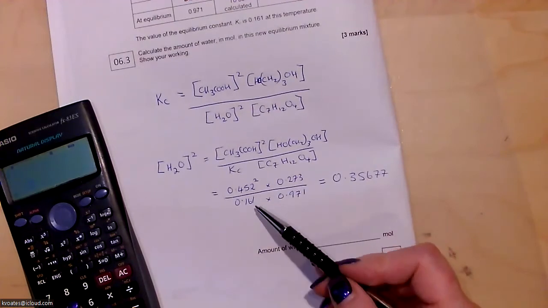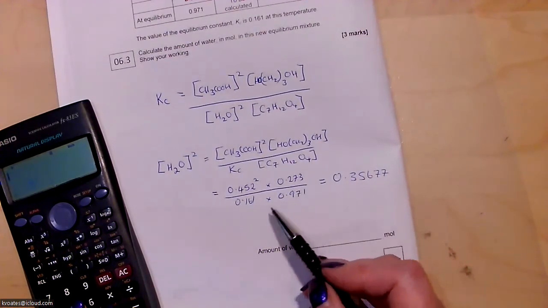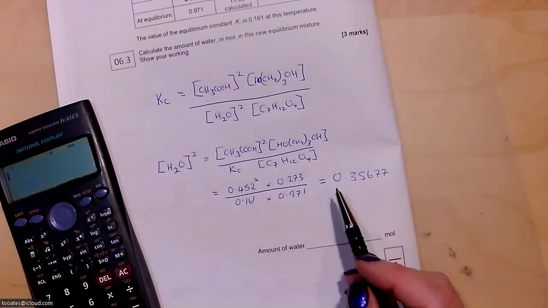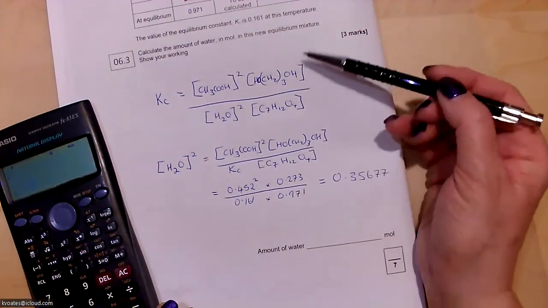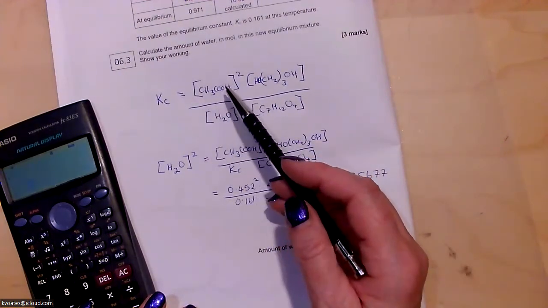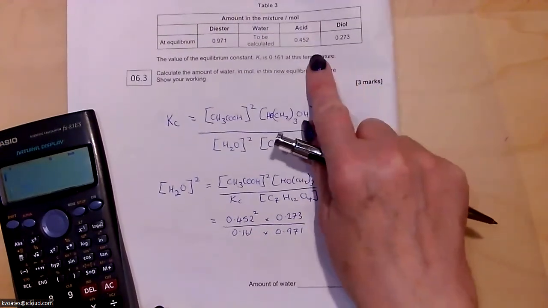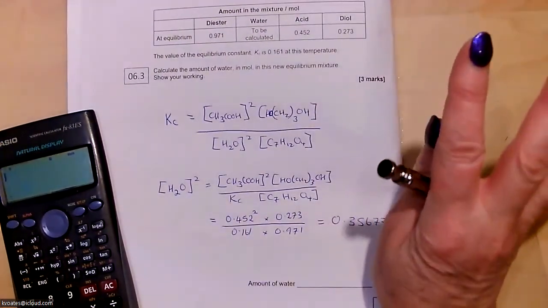Okay, so I've substituted the values in and I've worked it out. So this is the value of the water squared. Now, something I need to point out, there was no volumes given. So we're wanting concentration here. So concentration is the number of moles divided by the volume, and we were given no volume. Now in this, it doesn't matter.